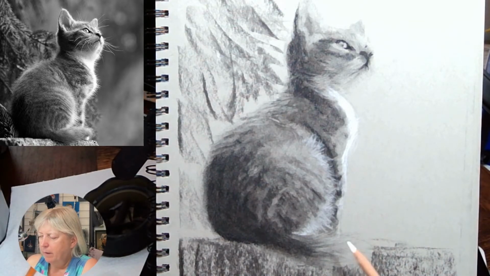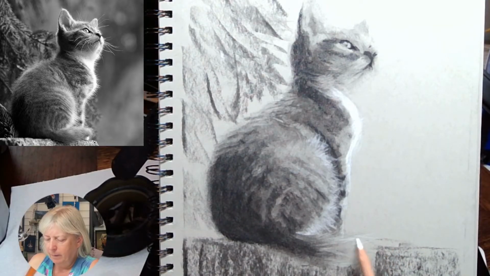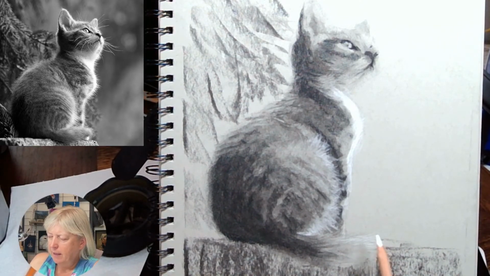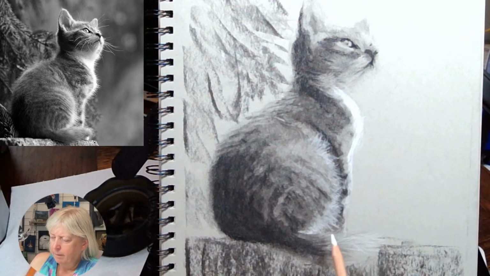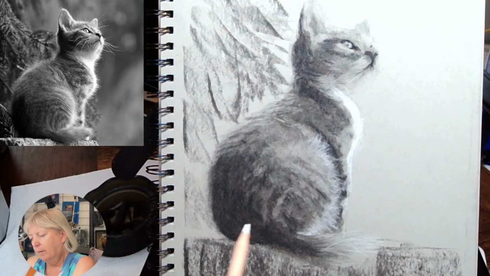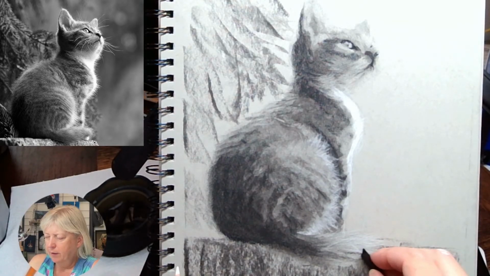I'm going to put some random long strokes in, just at the tip of this tail where it's catching the light. Just a little. I might put some extra charcoal in there because we are seeing a little bit underneath too.